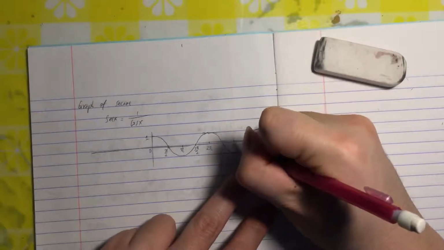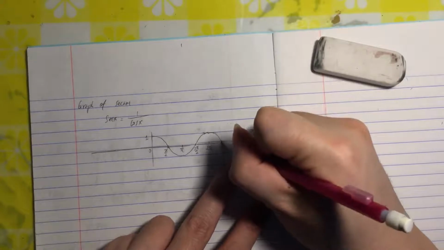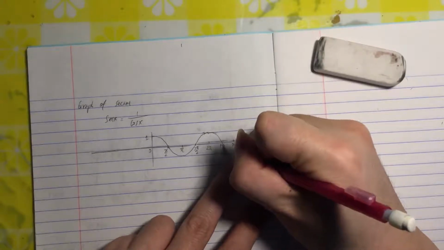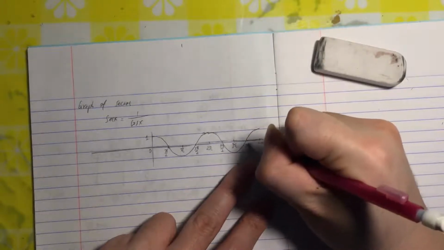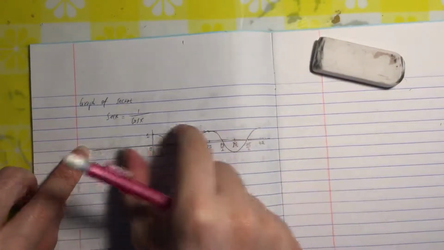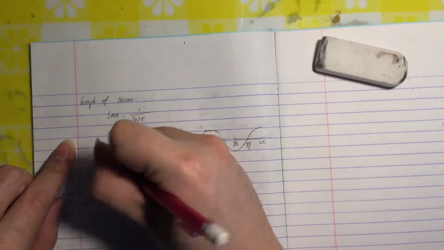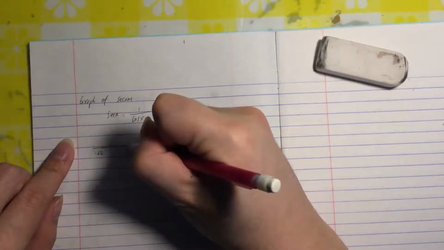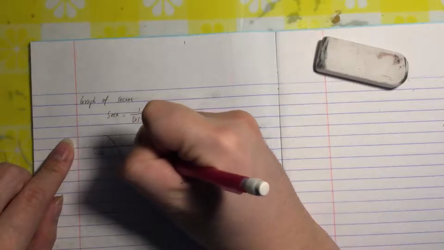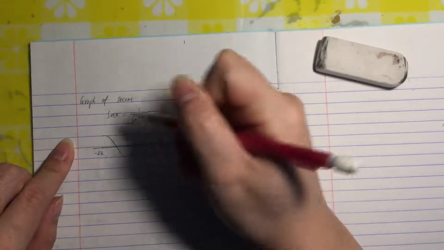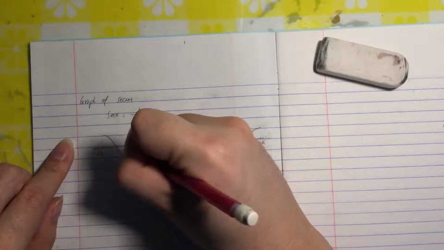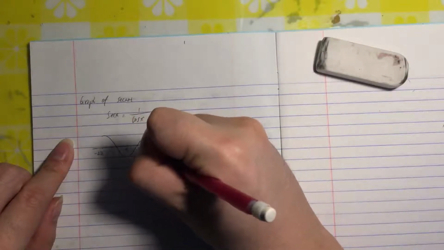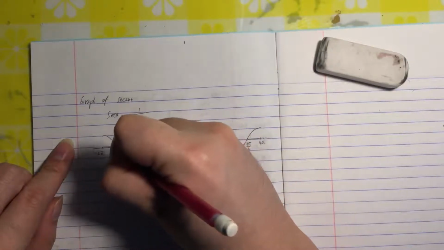Three pi is here. Here is 5 pi over 2. 7 pi over 2 is here. And before 0, the same graph repeats itself. From 0 to 2 pi, it looks exactly the same. From 0 to negative 2 pi, it looks exactly the same. Negative pi is here. That's negative pi over 2. That's negative 3 pi over 2.